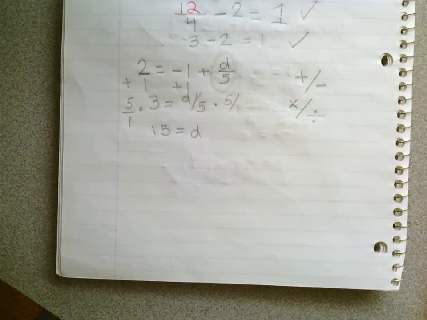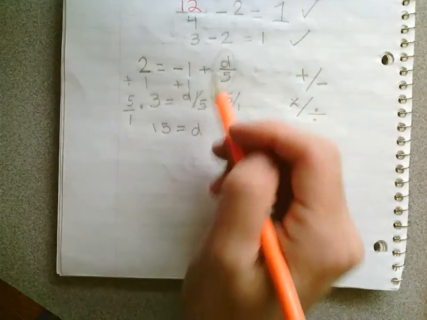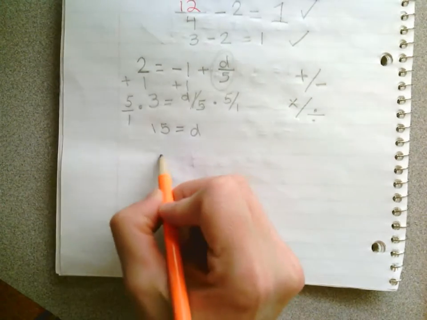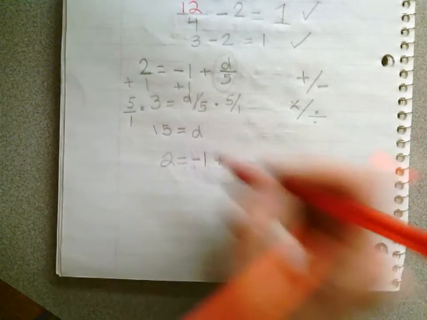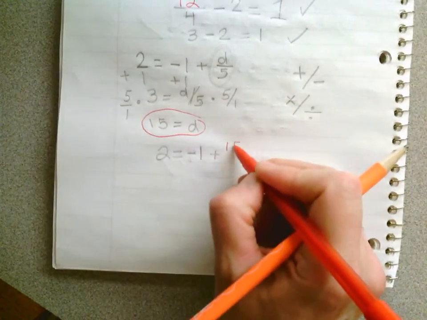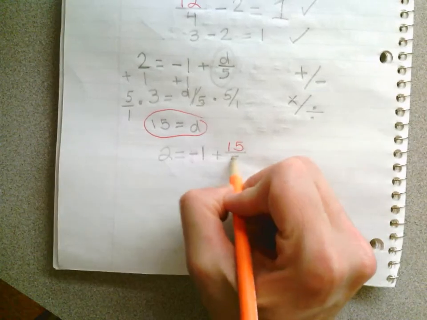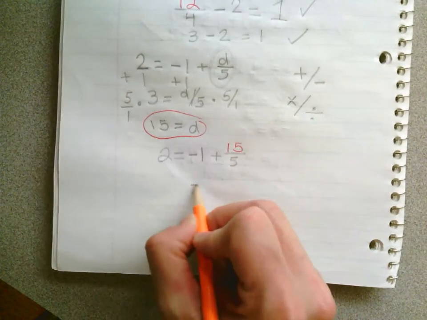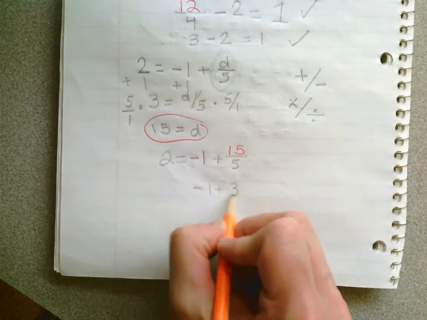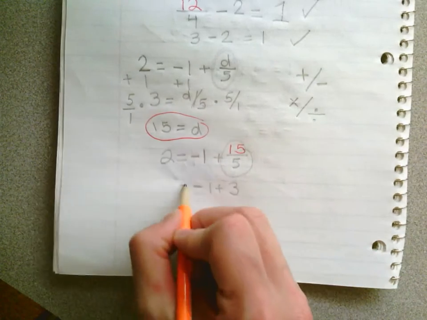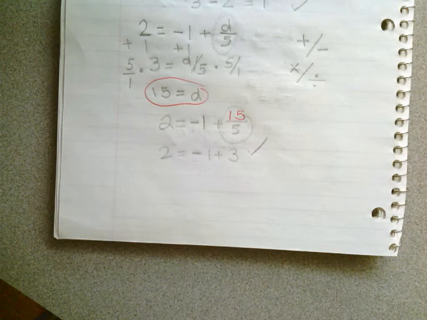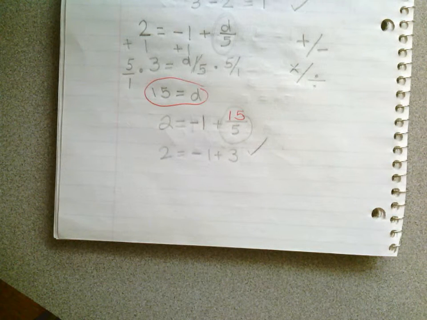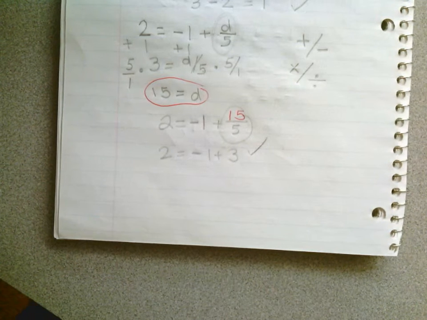To test that, we're gonna plug in D, and it's gonna be 2 is equal to -1 plus, hush guys, 15 divided by 5. Does that work? -1 plus 3, the result of that. Does that equal 2? Yes. All right. Example 3, I can go example after example, and you're just gonna keep doing the same thing over and over.